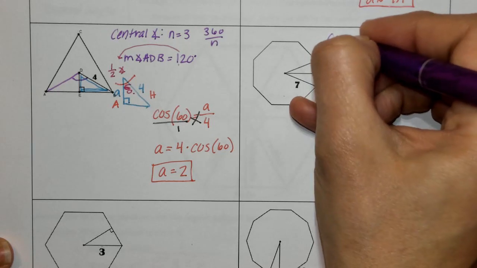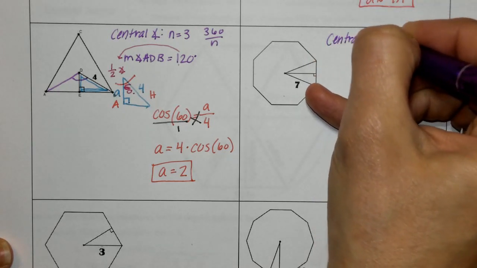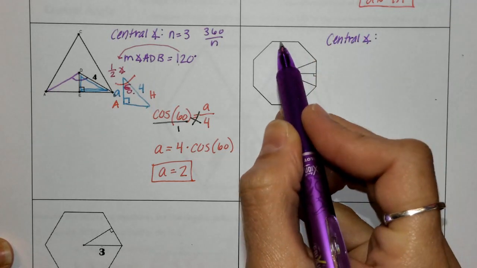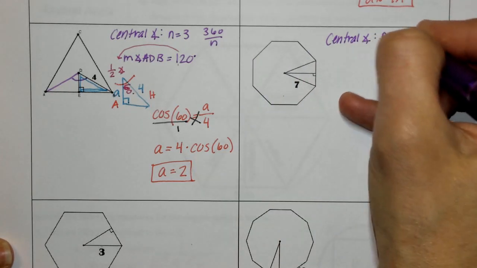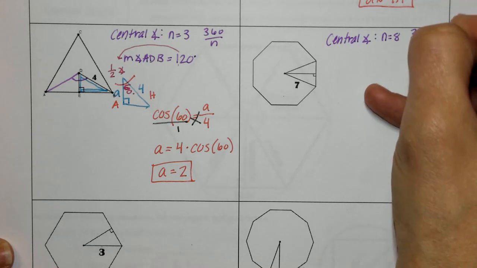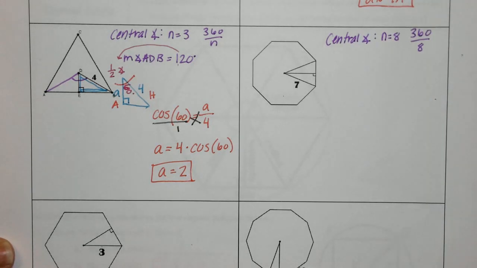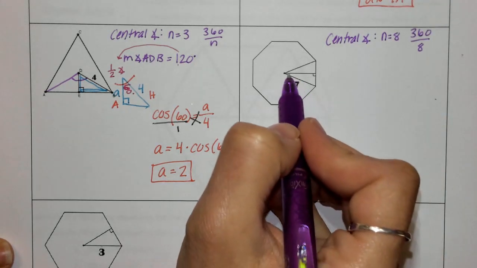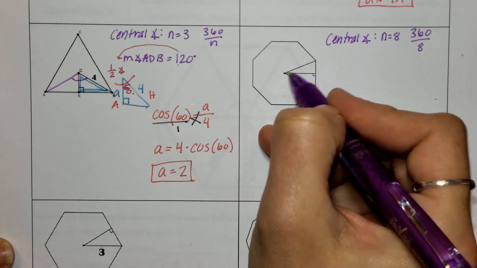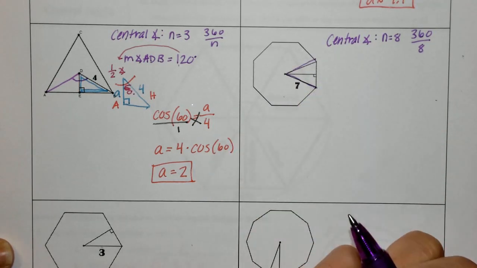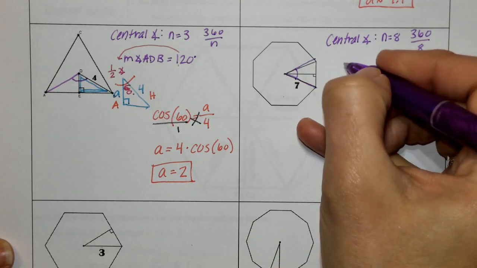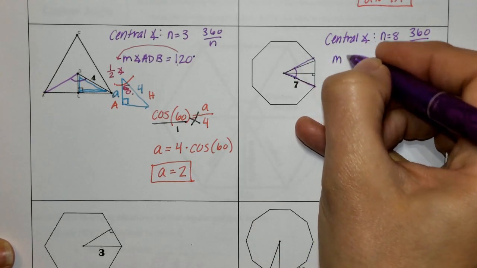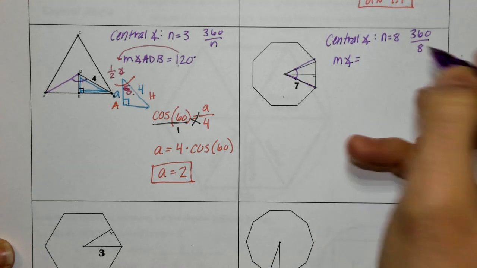Next problem, central angle, first step. We have a total of 1, 2, 3, 4, 5, 6, 7, 8 sides, so n is 8. We divide 360, and right here they've already given us the 2 consecutive radii that we needed. So we're finding this central angle. So the measure of this angle, we don't have a name for it, so just say measure of angle equals 45.